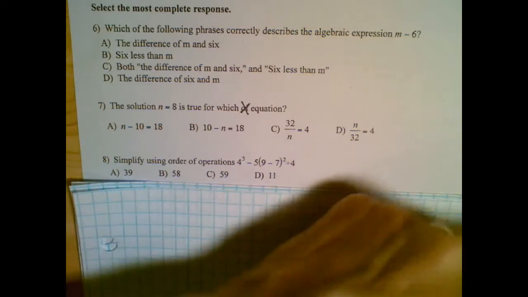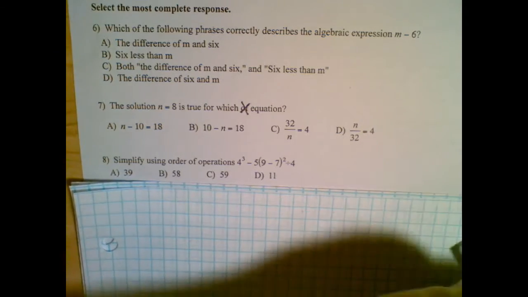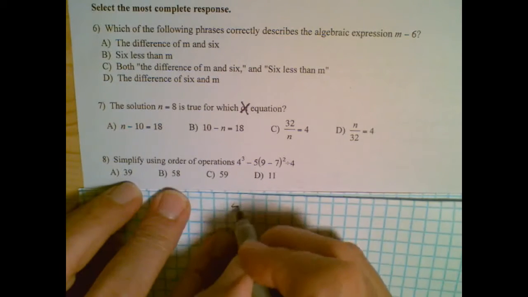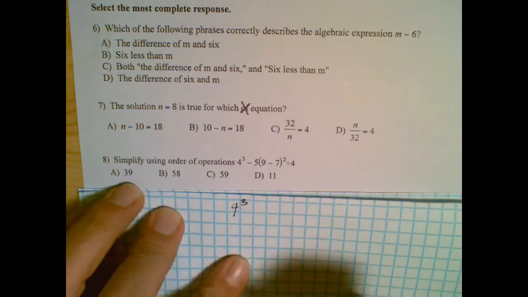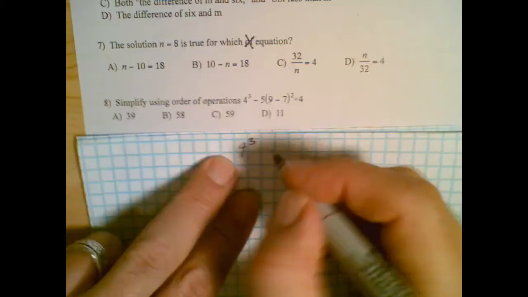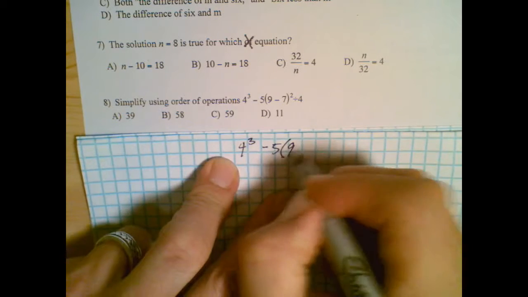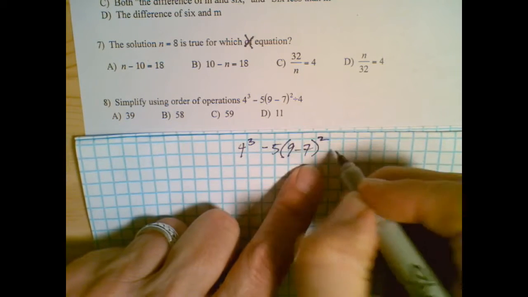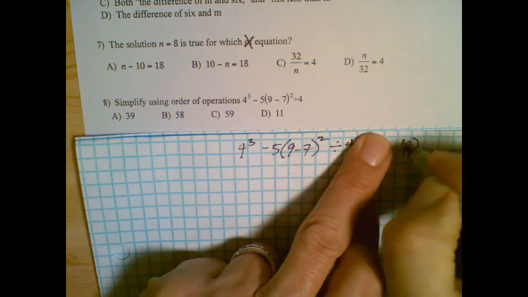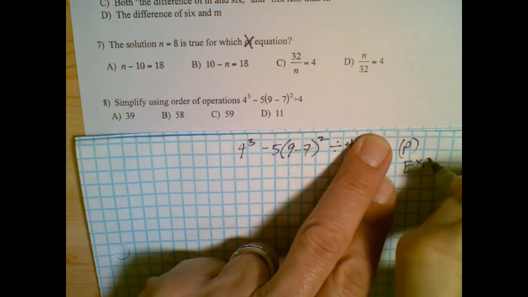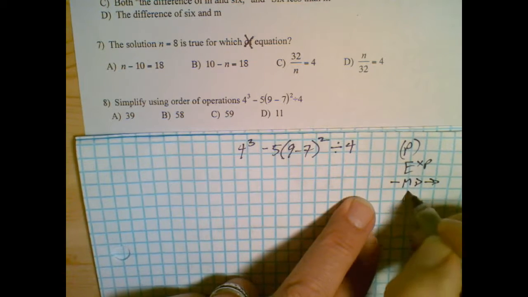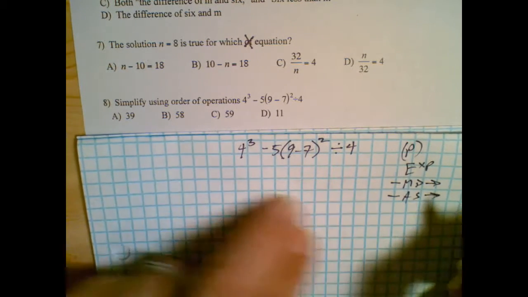Order of operation rules. First up, let's copy the problem down. 4 to the third power minus 5 times 9 minus 7 quantity squared, all divided by 4. Well, according to order of operations, I have my parentheses, followed by my exponents, right? Then I do multiplication and division from left to right. Then I do adding and subtracting from left to right.